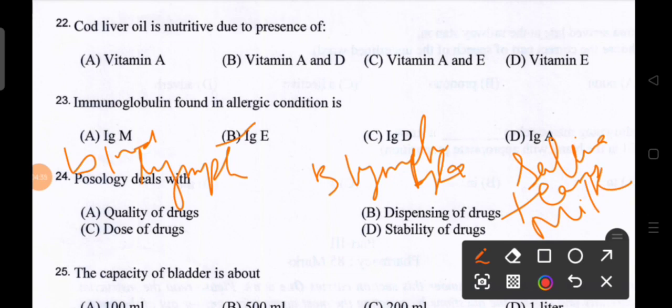So here IgA is found there. So the correct answer will be IgE for allergic condition.